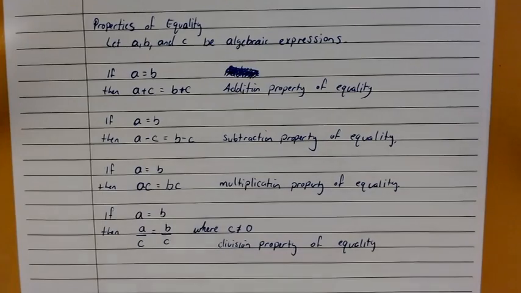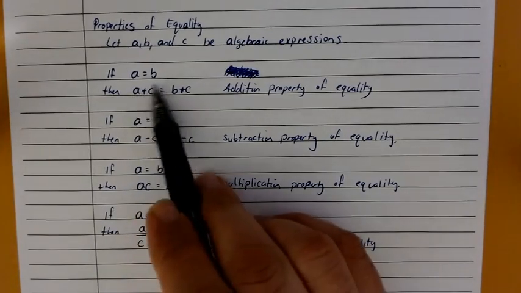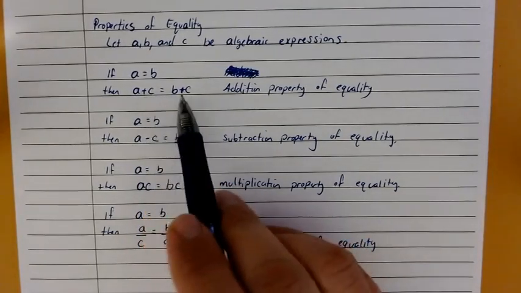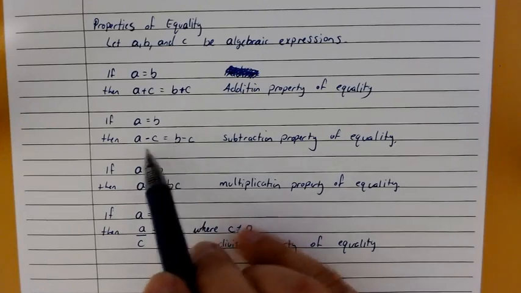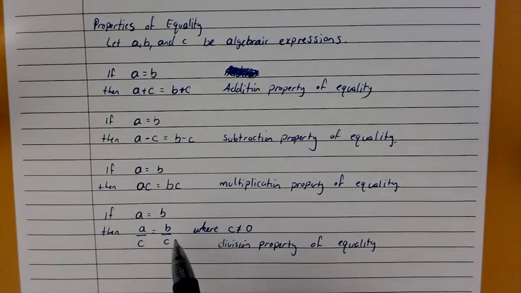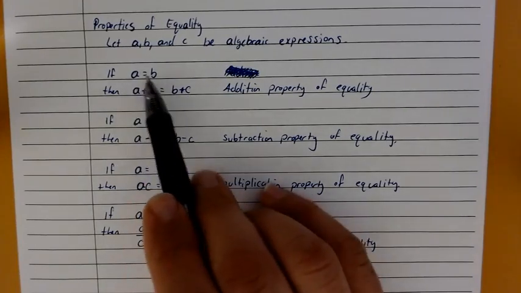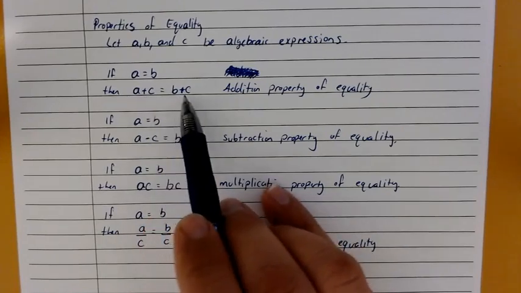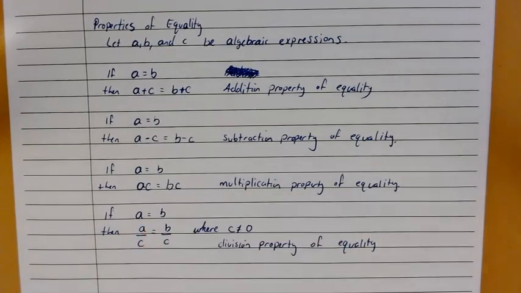Essentially, all of the properties of equality can be summed up by saying, if you have an equation, as long as you do the same thing on one side as you do to the other, you still have a valid equation. Whether that something be adding or subtracting or multiplying or dividing doesn't really matter. If you start off with a true equation, as long as you do the same thing on one side as you do to the other, you'll still have a true equation.